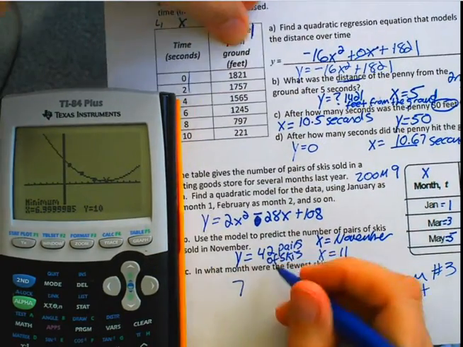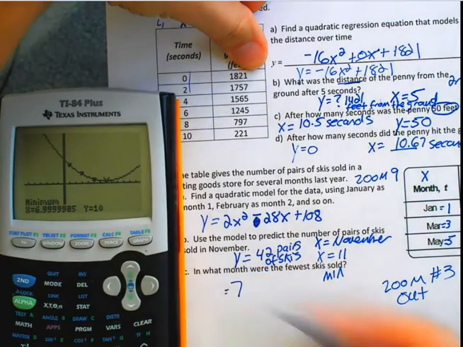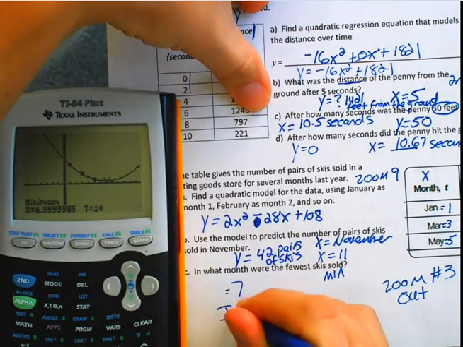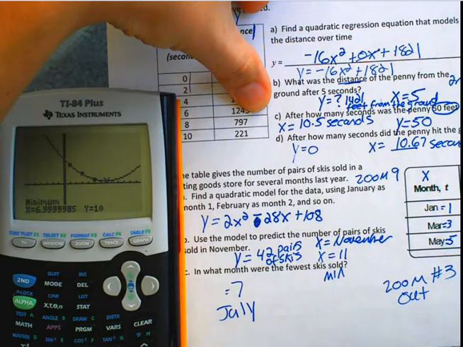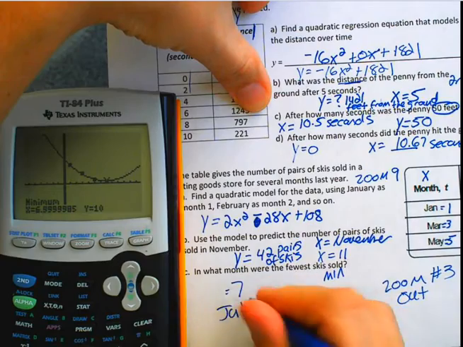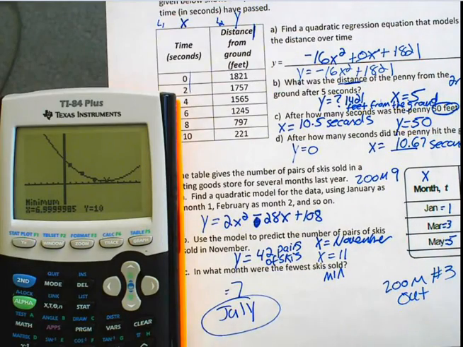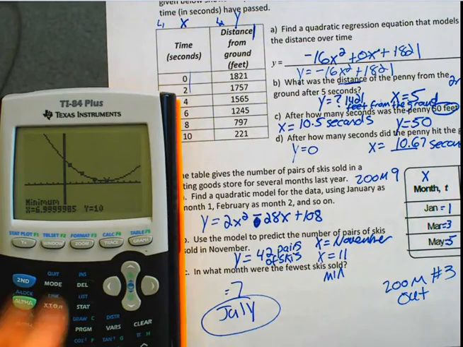Well, what does 7 mean? 7 means July, because remember we said 1, 2, 3, 4, so 5 is May, 6 is June, 7 is July. So in July were the fewest number of skis sold. All right, let's keep going.